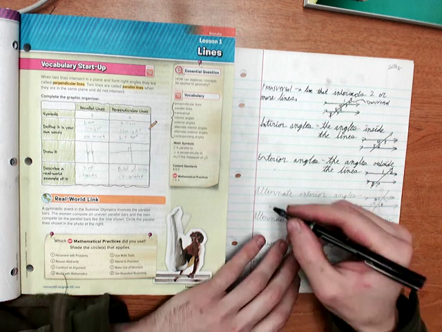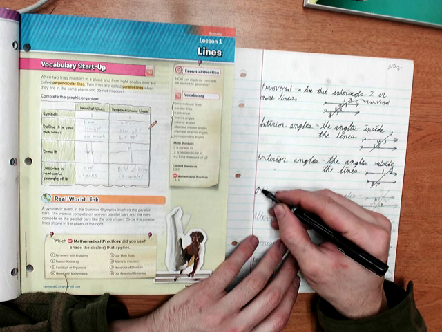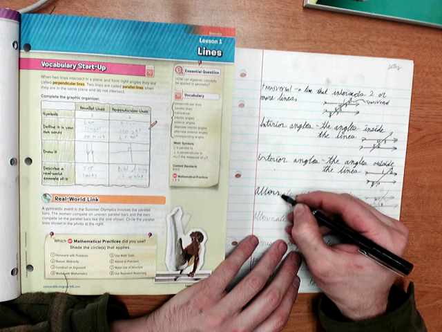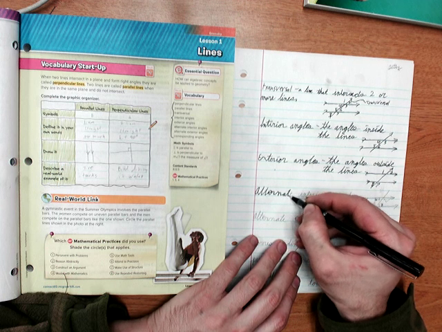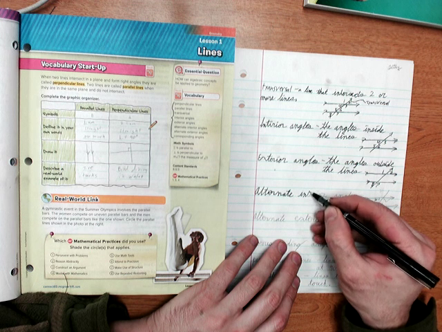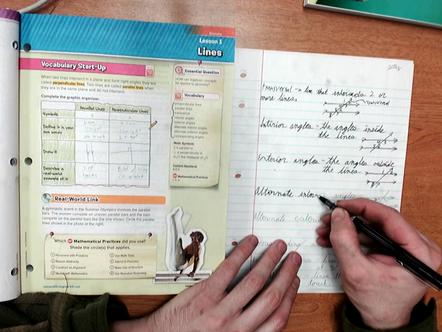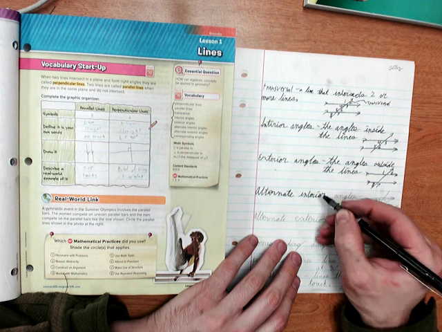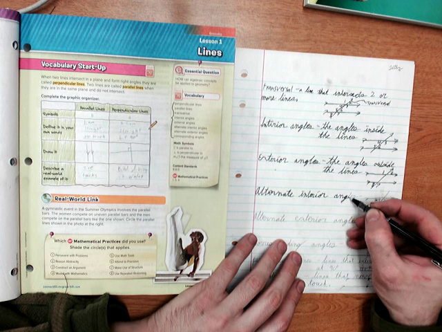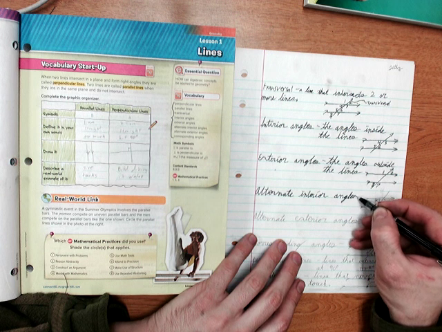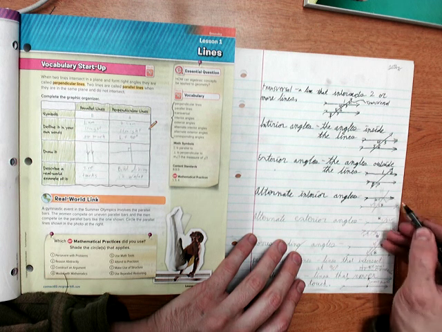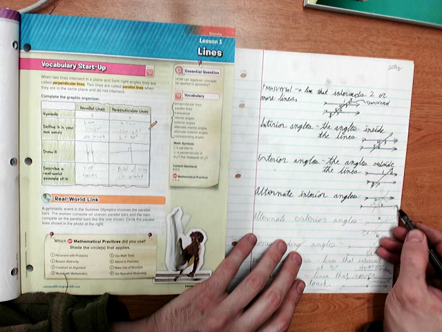Now for our relationships, we have our alternate interior angles. And again we have our two lines sitting there doing their thing.